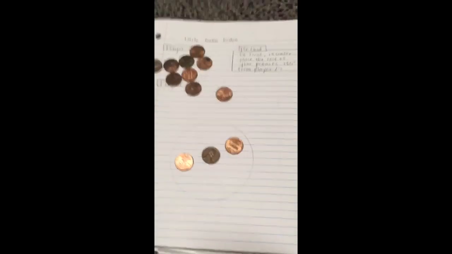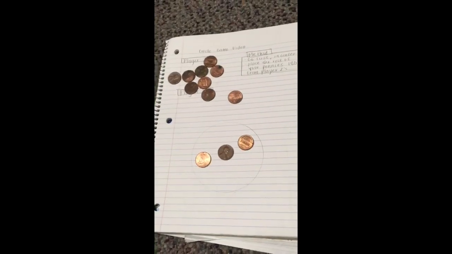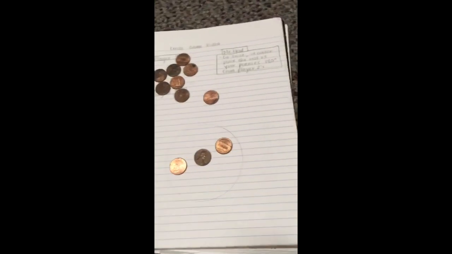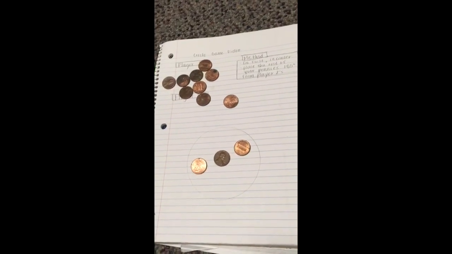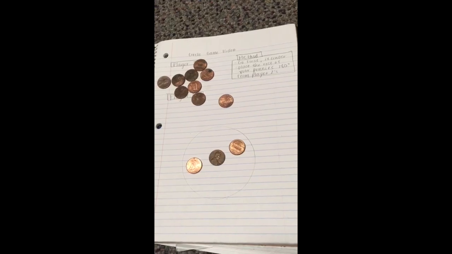So now if you were ever to play this penny game, the method to use is to go first, to go in the center, and then to place your pennies 180 degrees from the other player's.